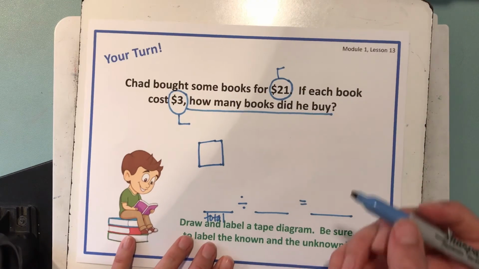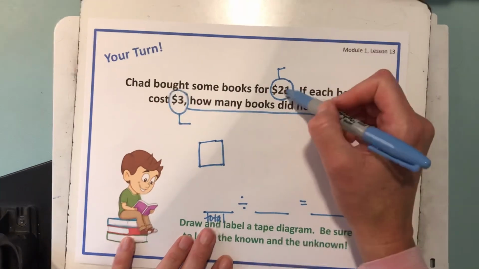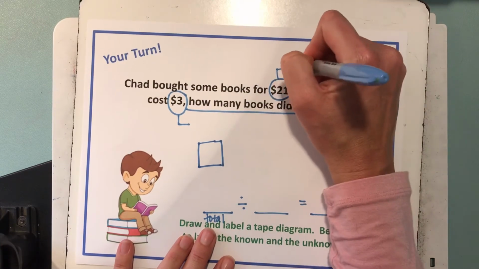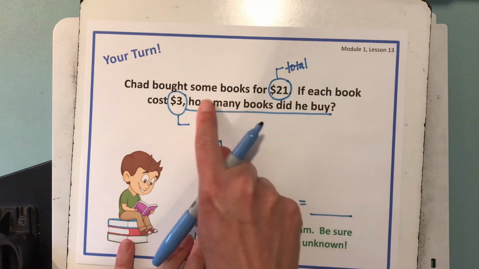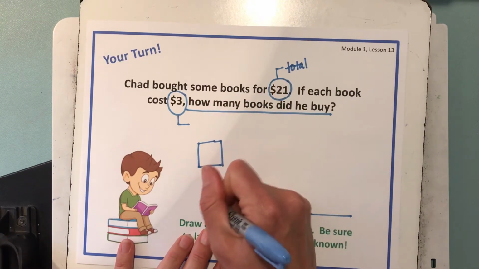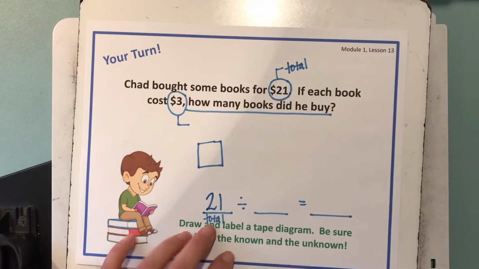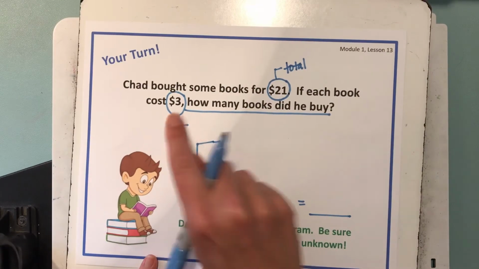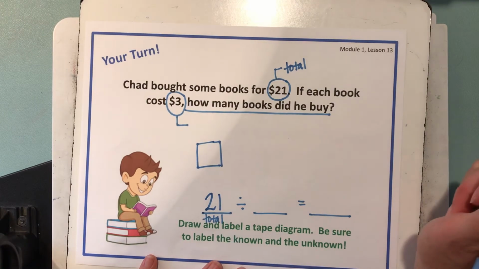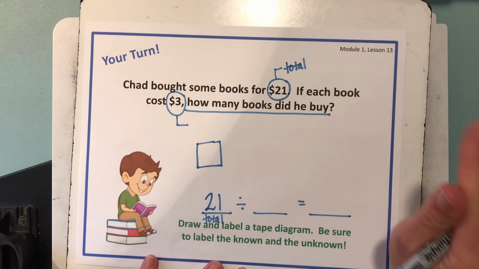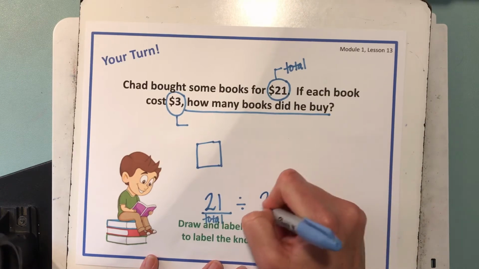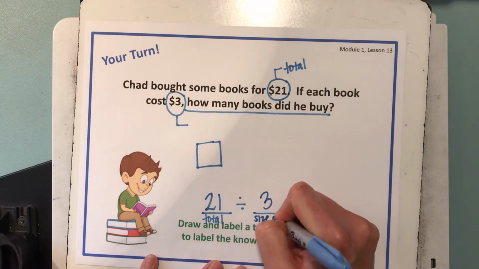Okay, here we go. So we know, what do we know? We know that 21 is what? It's the total. That's how much he bought some books for $21. That's the total. So I can put that into my division equation right away. Okay. Now each book costs $3. Does that mean the size of the group or the number of groups? Well, that's the size of the group. We don't know how many books he bought, right? That would be the number of groups. So we know that this is 3. That's the size of the group.